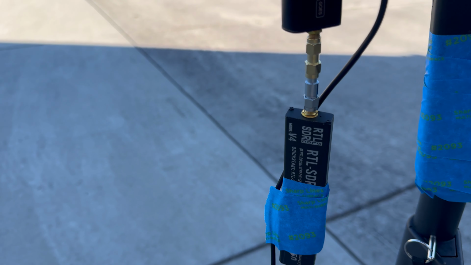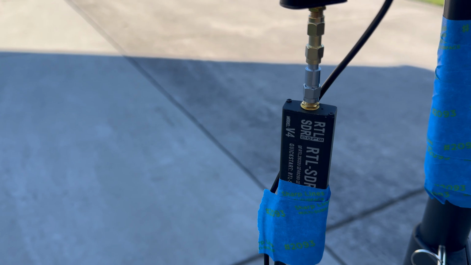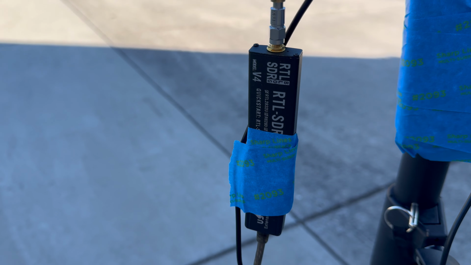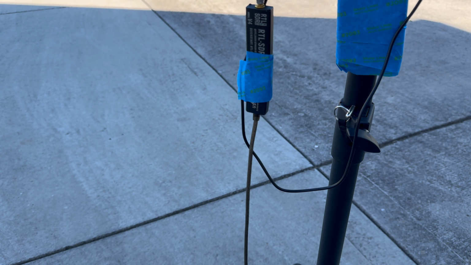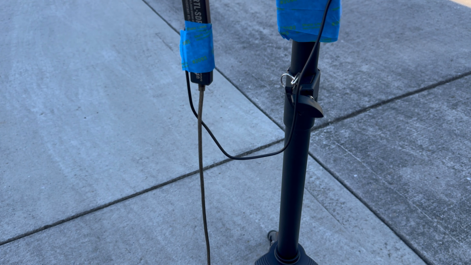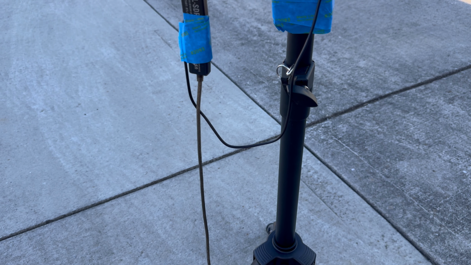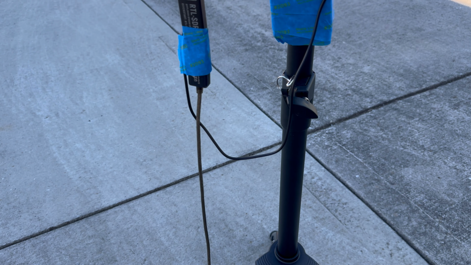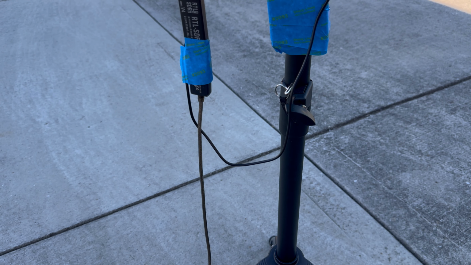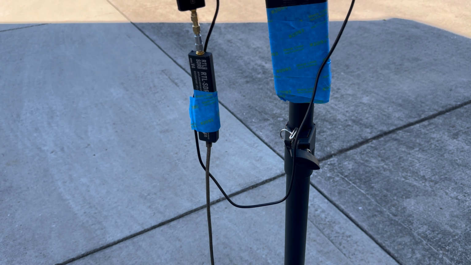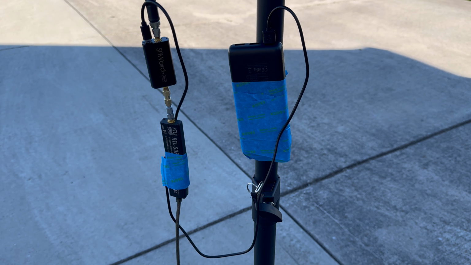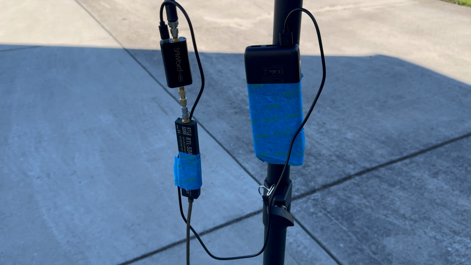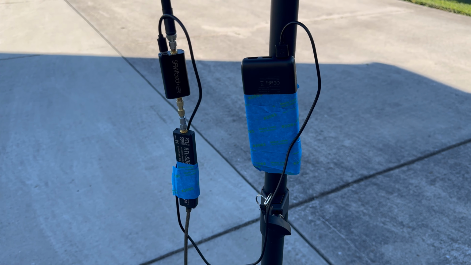Below that I have a DC blocker, and that is going into my rtlsdr. And then I have a 25-foot powered USB cable. So that's the basic hardware setup that I have. Forgive me, I'm just using blue painter tape to temporarily hold these items together.